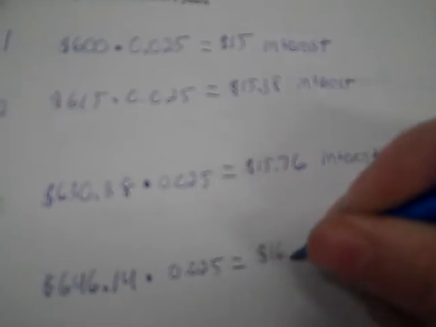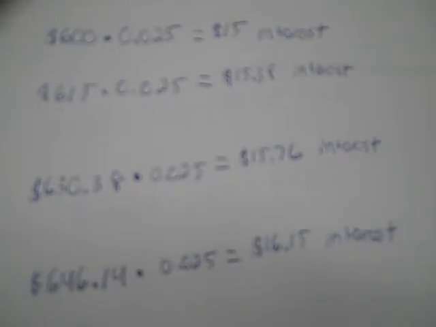646.14 times 0.025, $16.15. Now we have to add our list before we find out the last one. So 600 plus 15 plus 15.38.